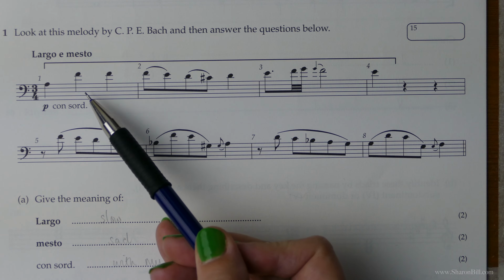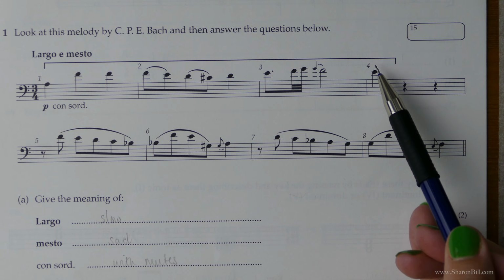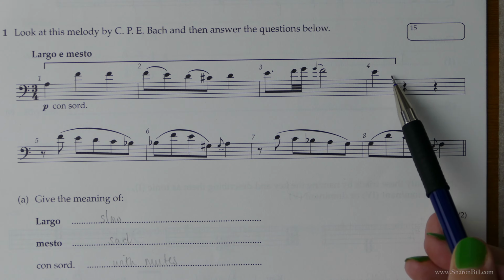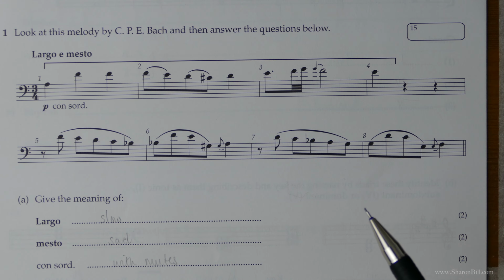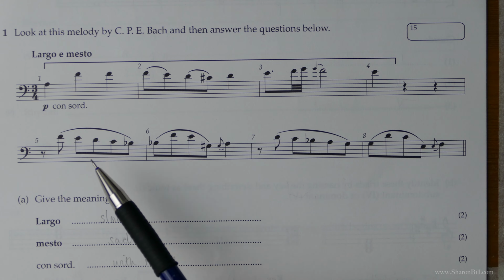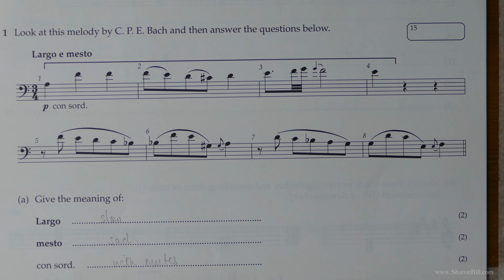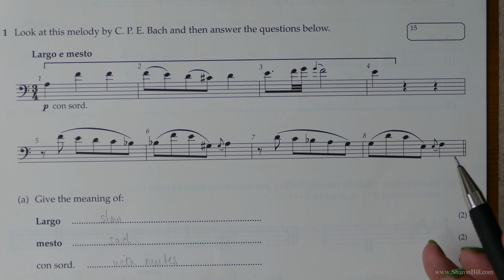So here we have a phrase of 1, 2, 3, 4 bars. It would be 4 full bars, but because there's no anacrusis here, but the rest sort of makes it finished here. That's sort of a little bit no man's land. So you would be excused for thinking that the next phrase could be 1, 2, 3, 4 bars, and that would get you half marks, I would think, at a guess.